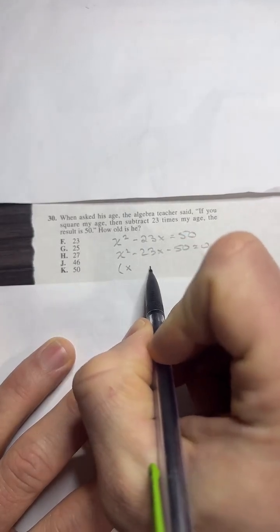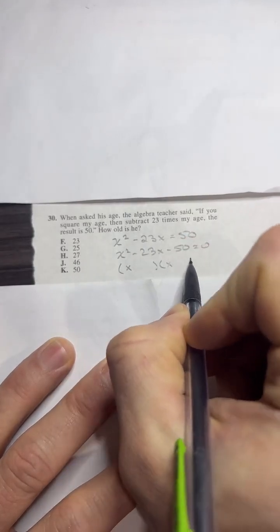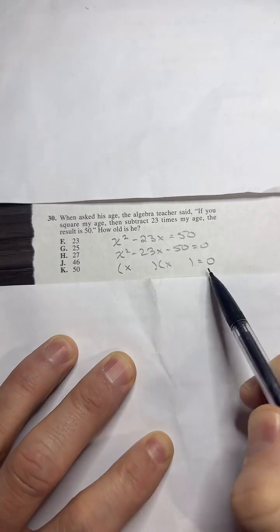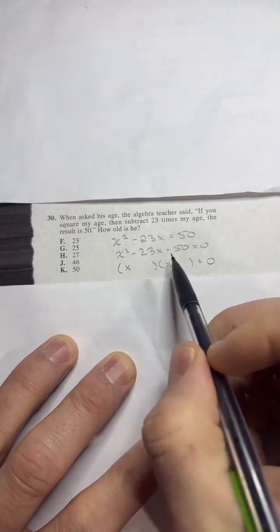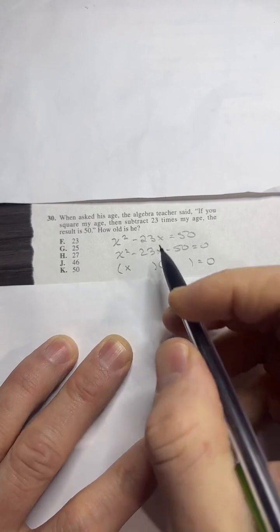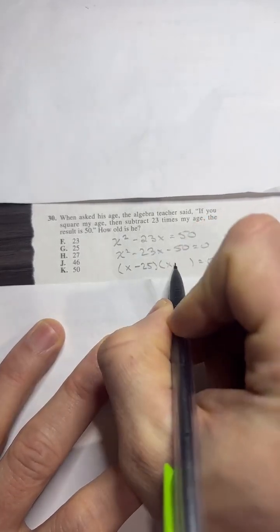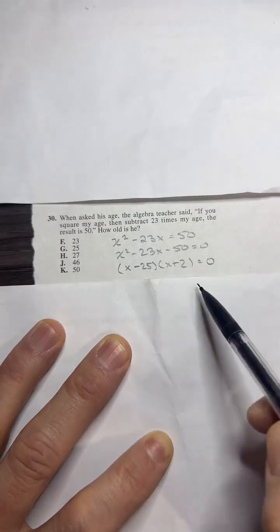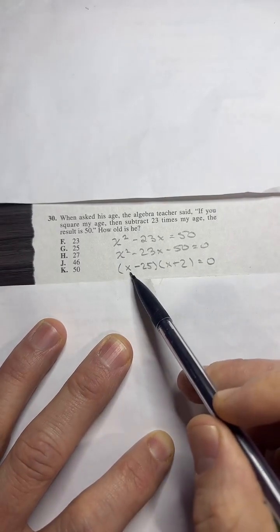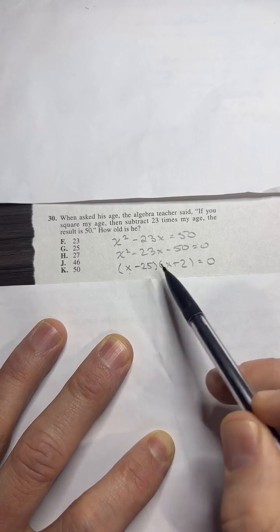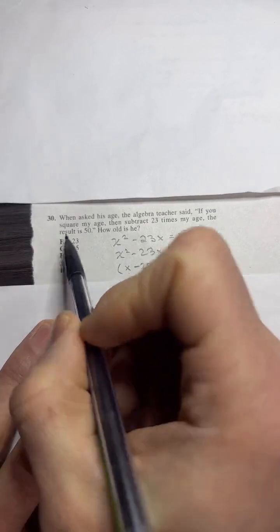So I'm going to go ahead and factor this and use the zero product property. What two numbers multiply to negative 50 and add to negative 23? I'm going to get negative 25 and plus 2. Now I get an answer of positive 25 or negative 2. So 25 is my answer, G.